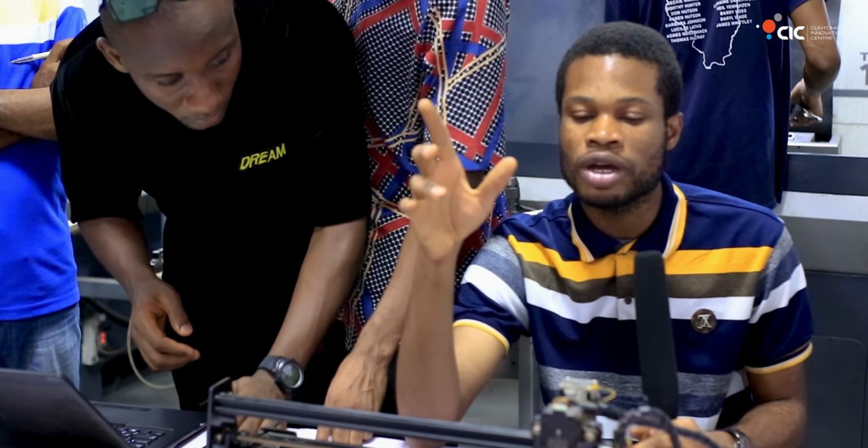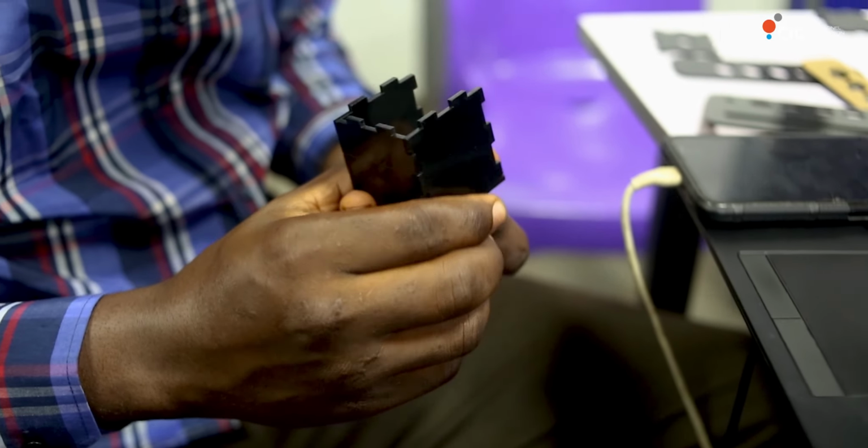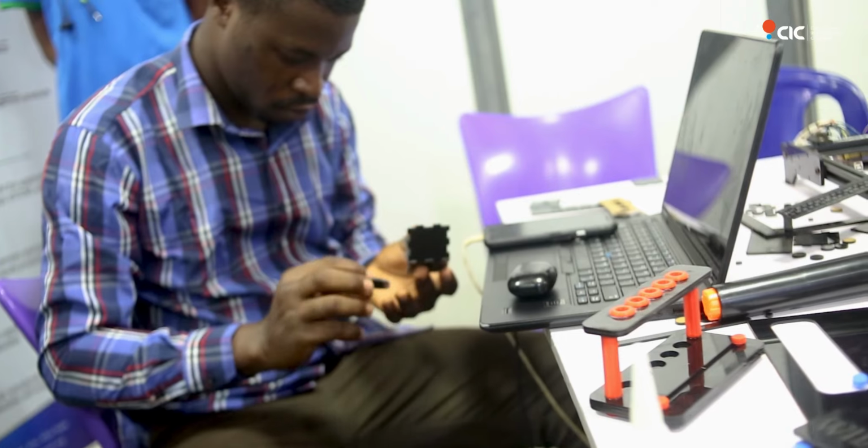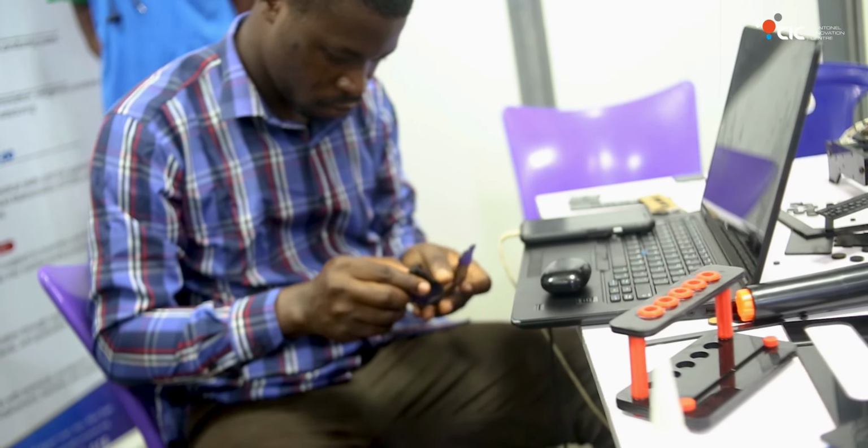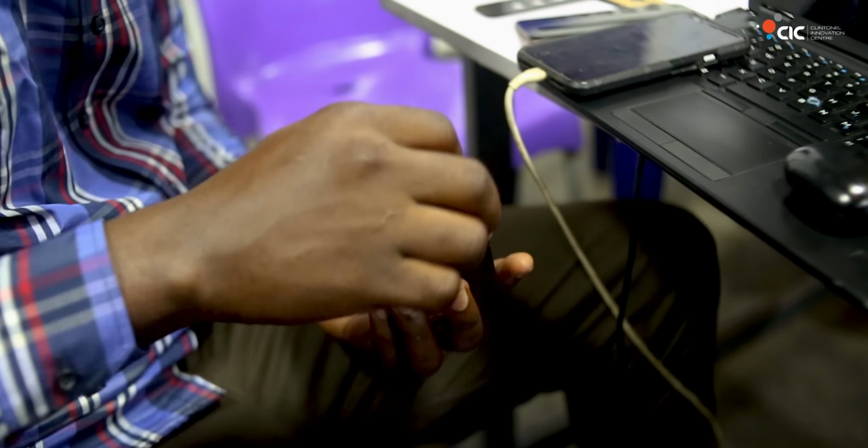The box cut is when we are going to use the laser cutter to create cuts which are going to interlink or join together to create a box.